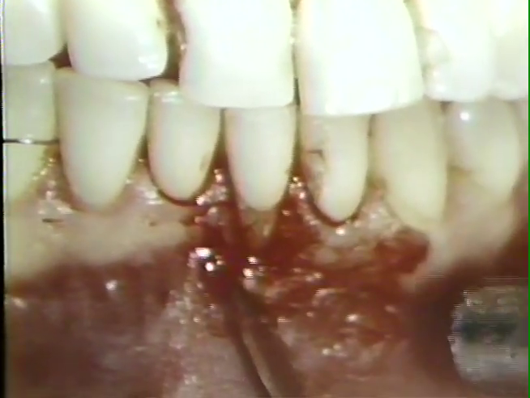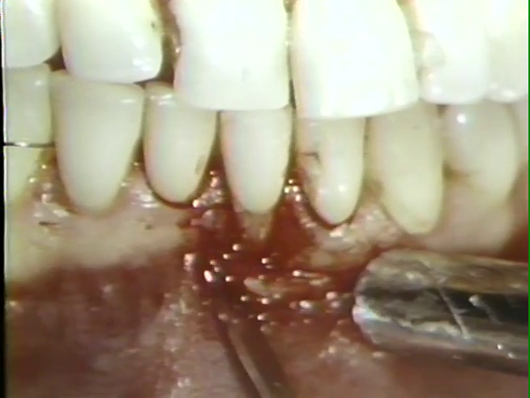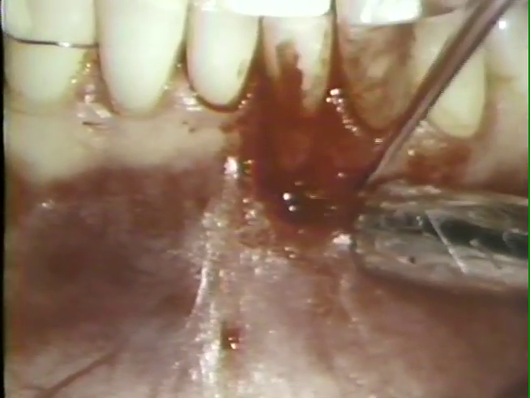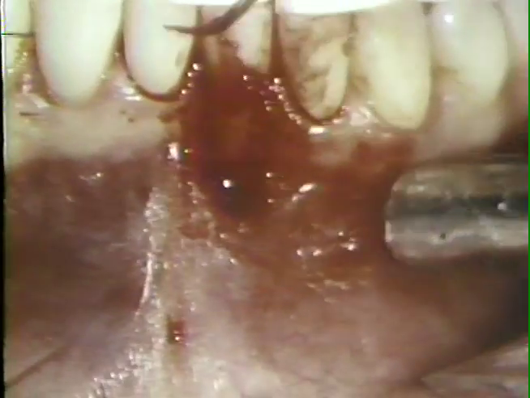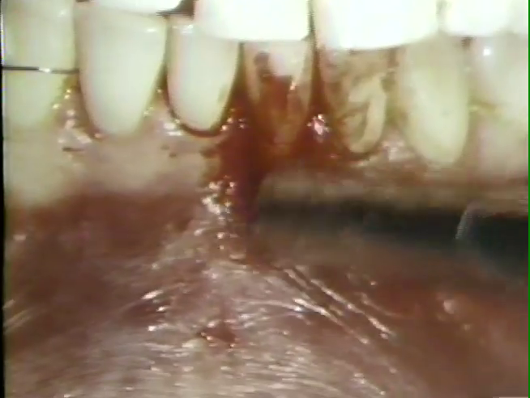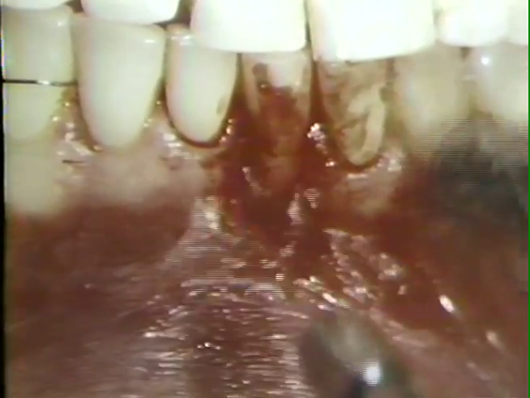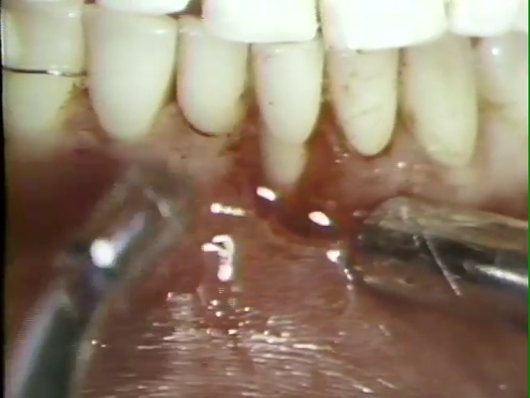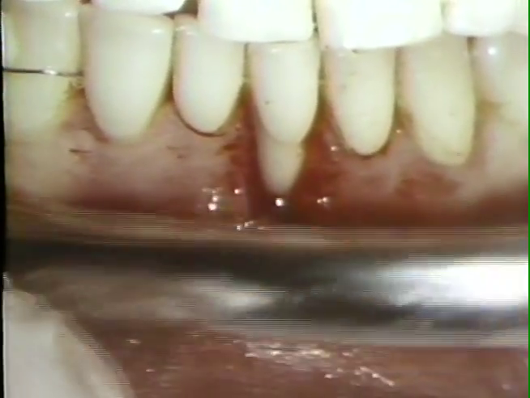A horizontal incision is created at the base of the cleft. With the Goldman Fox number 12 curette, all the loosened tissue adjacent to the cleft is removed. The area is irrigated and carefully inspected for residual soft tissue tags, calculus, or debris.